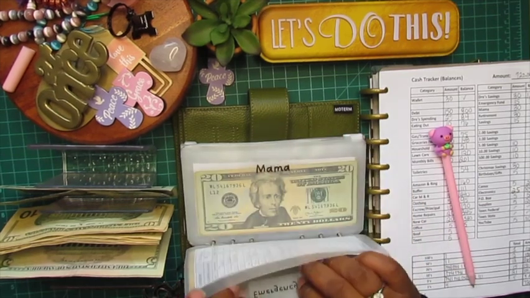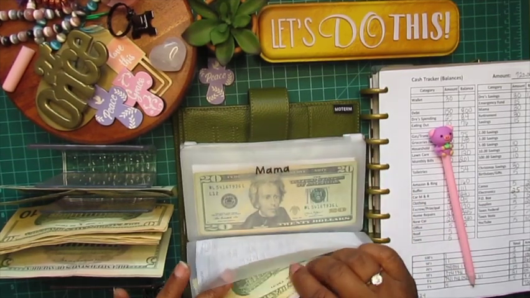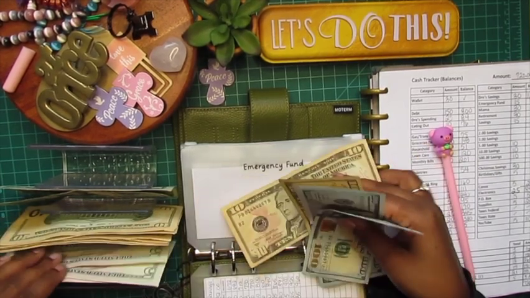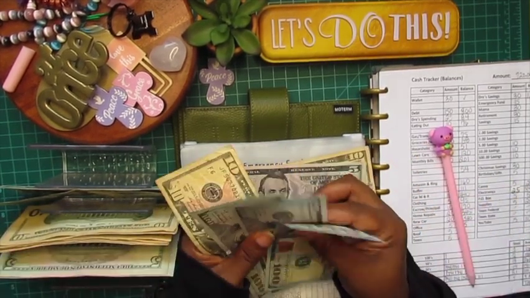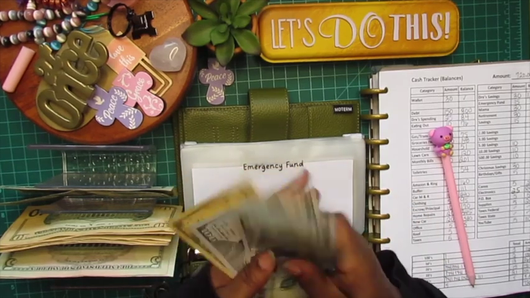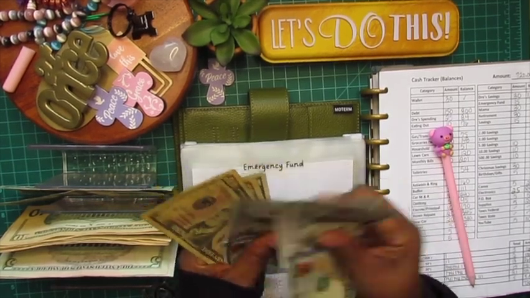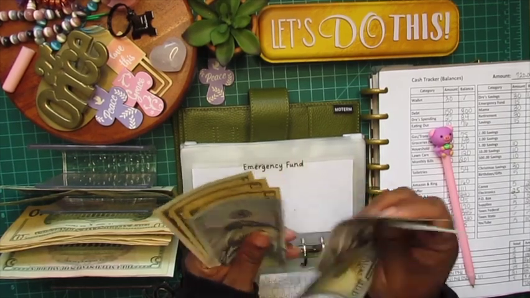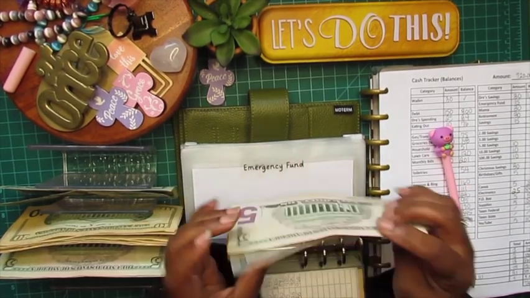Emergency fund is receiving $15. 10 and a 5. So we have 1, 2, 3, 20. No, that's not right. 1, 2, 3, 10, 25. So $325.